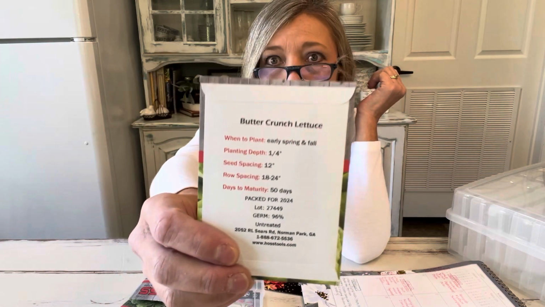Now some of the seed packets don't have that information on the back of them, like Hoss. Their seed packet says when to plant is early spring and fall. So what that's just telling you is when you can direct sow these seeds outside in your garden, in the ground. But to find out when to sow these indoors before your last frost date, you can go over to their website and they have a detailed printout of everything that you need to know to start this seed, and you can get the information right there.